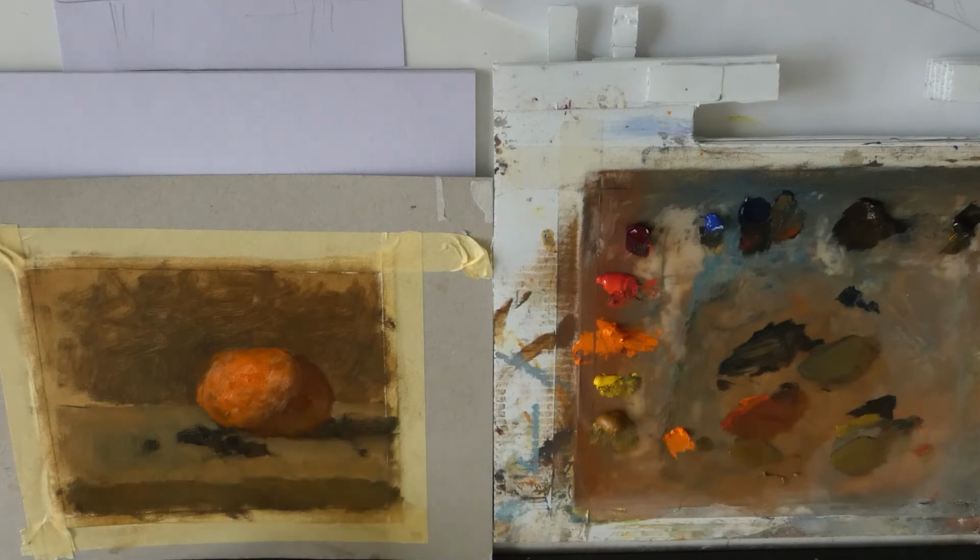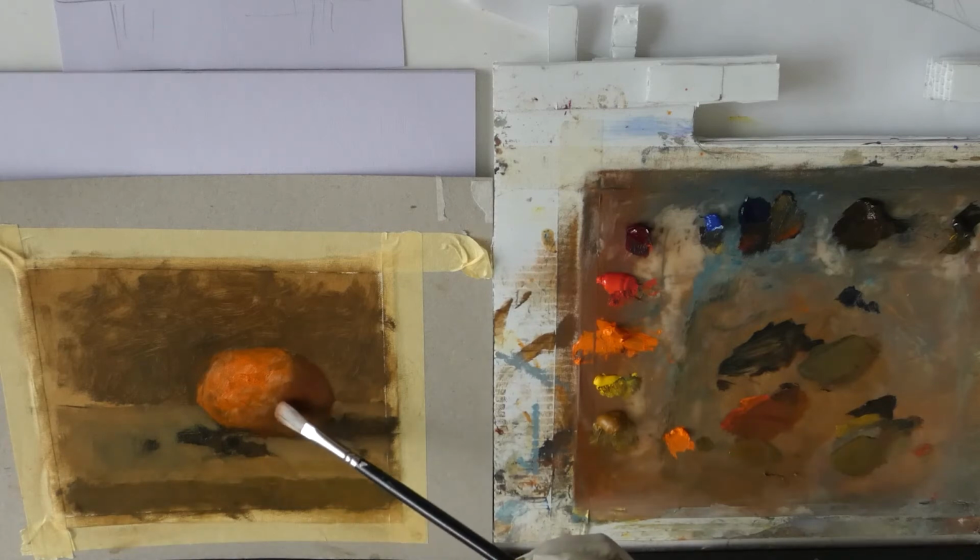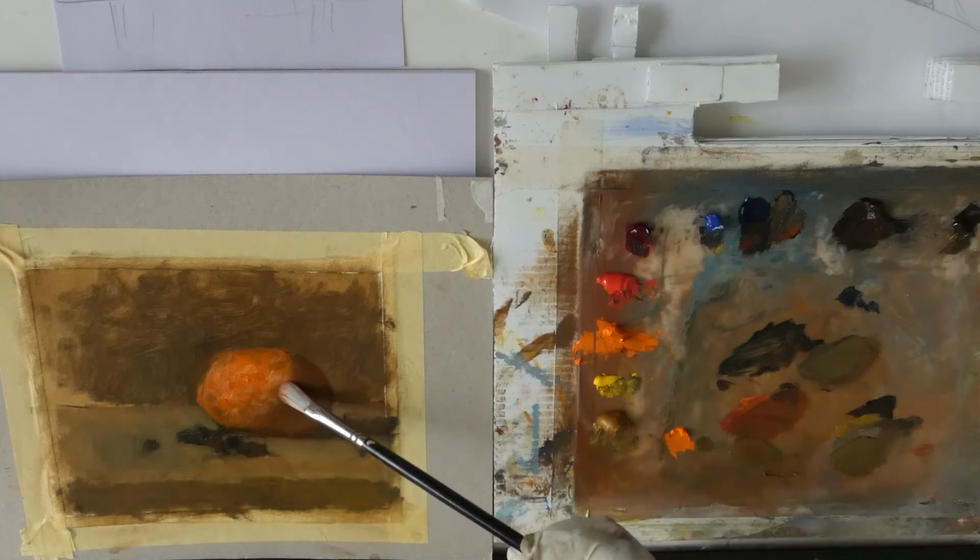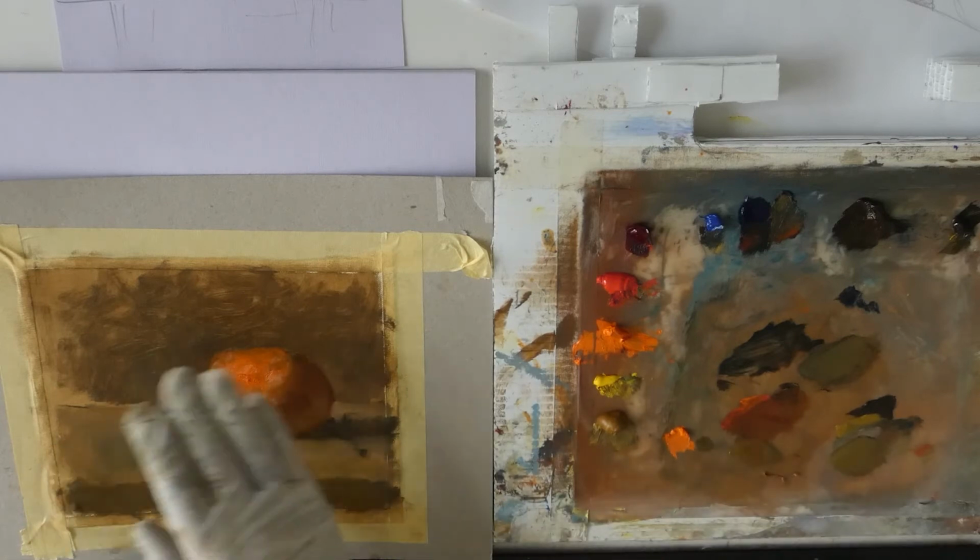And that darkens the orange where it meets the shadow. I can bring that shadow colour into here. I'm just softening that edge, making it such that it's no longer a focal point. It's soft, and my eye's just going to glide over it.